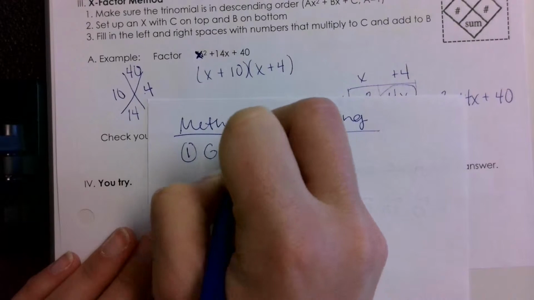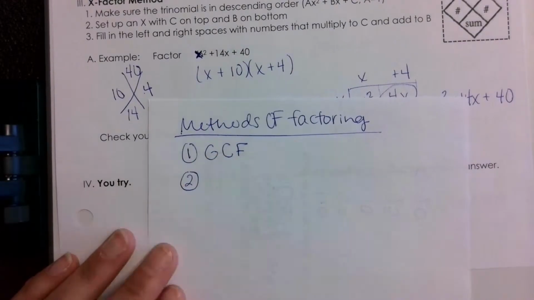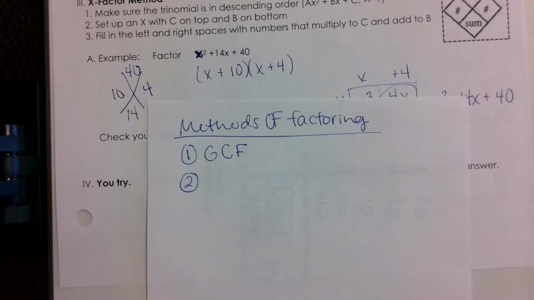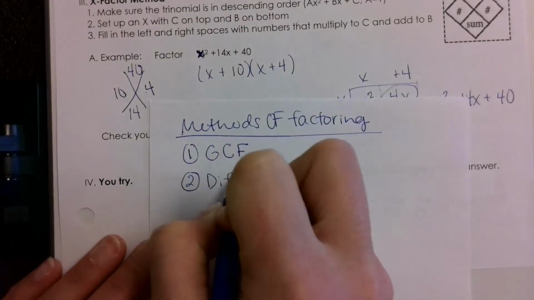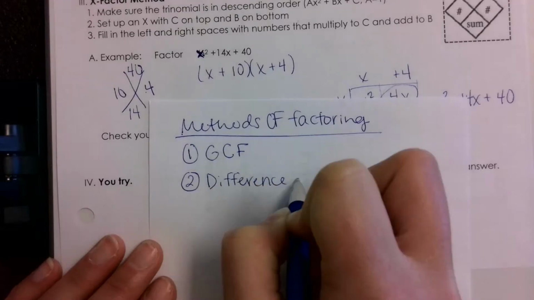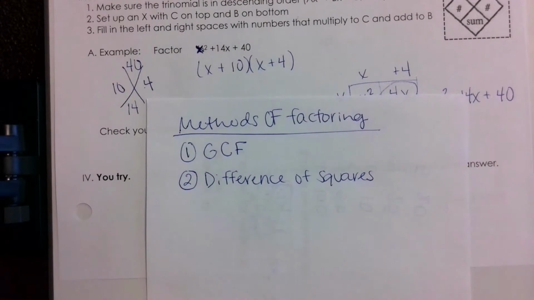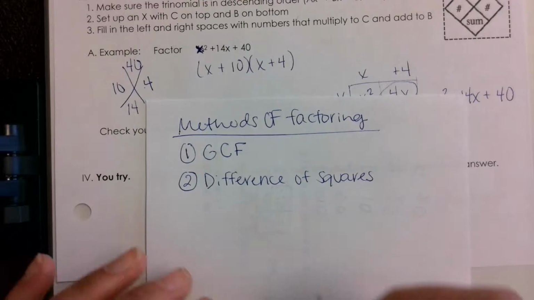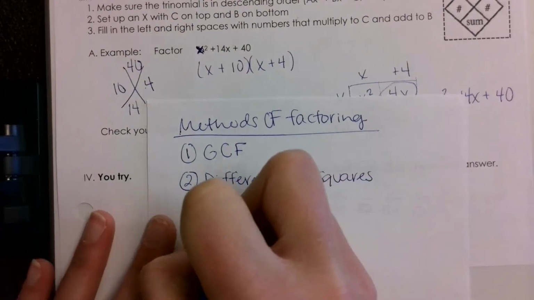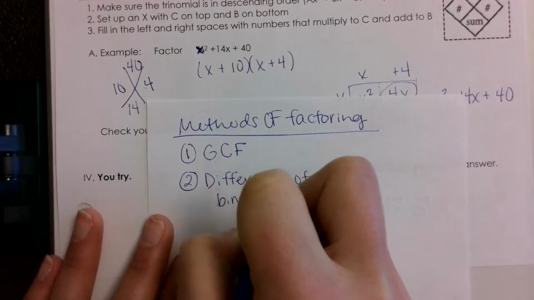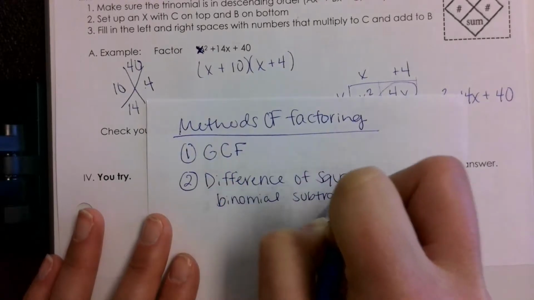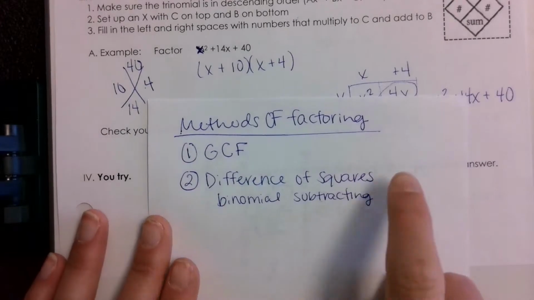What was the second way that we learned how to factor? That's what your homework was on last night. That's difference of squares. And when do you use difference of squares? What does the difference part mean? It's subtracting. So it has to be a binomial. B-I-N-O. It's got to be subtracting. And then what does the squares mean? Perfect squares.